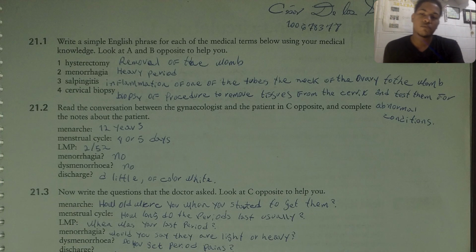Chapter 21, Gynecology. Exercise 21.1. Write a simple English phrase for each of the medical terms below using your medical knowledge. Look at A and B opposite to help you. Number 1, hysterectomy, removal of the womb. Number 2, menorrhagia, heavy periods.